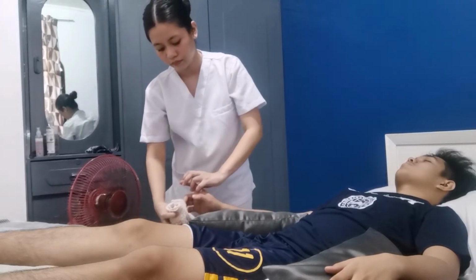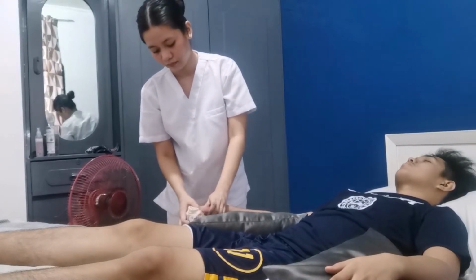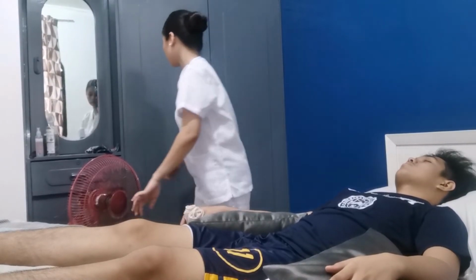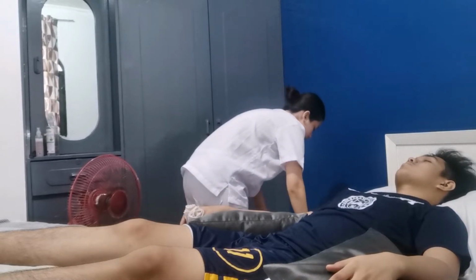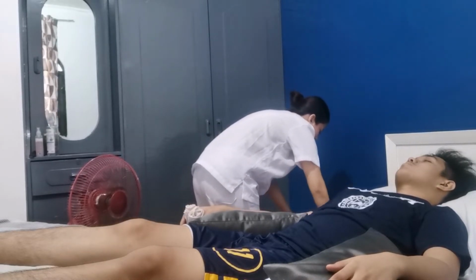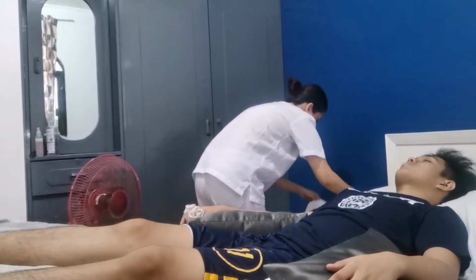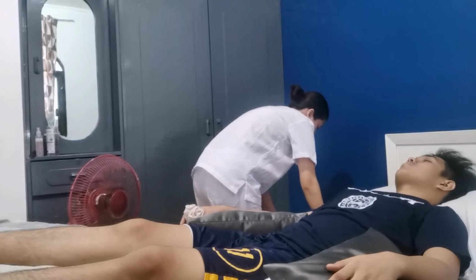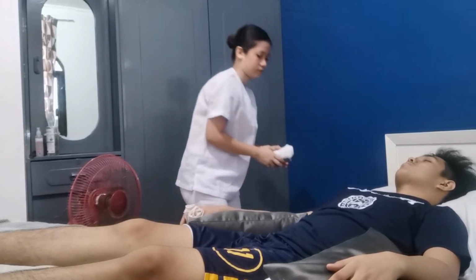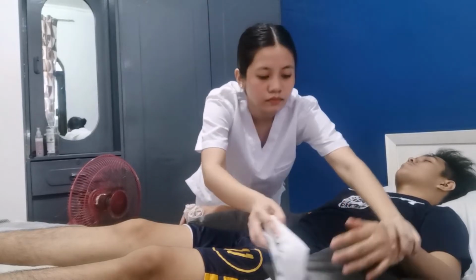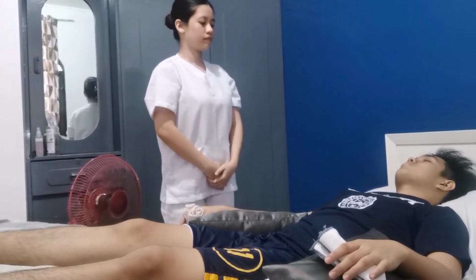If the client has actual finger and wrist flexion deformities, use hand rolls. Lower the bed and restore the unit and wash your hands.